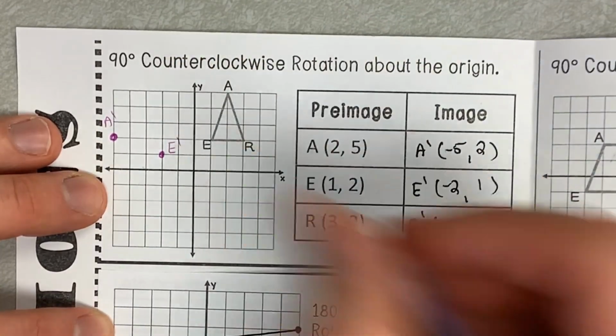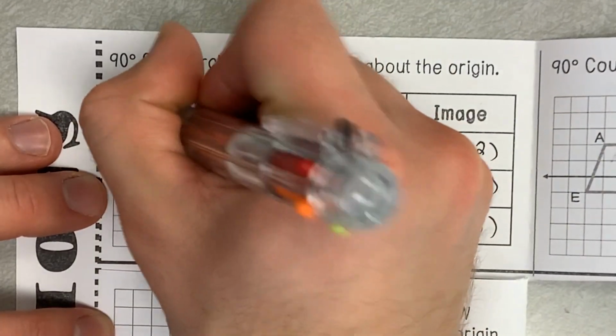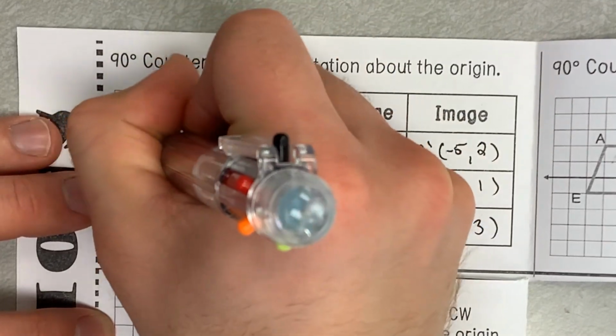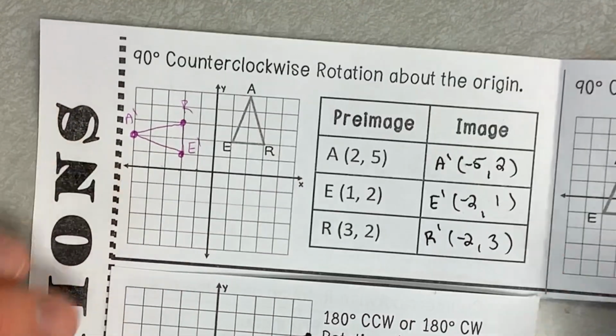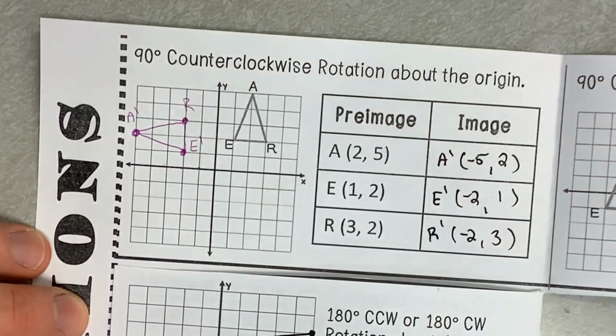And I got to do negative 2, 3. 1, 2. 1, 2, 3. And that's going to be R prime. Connect my dots. And would you look at that? This looks like a quarter or a 90 degrees turn to the left. And that's it. That's it, guys.